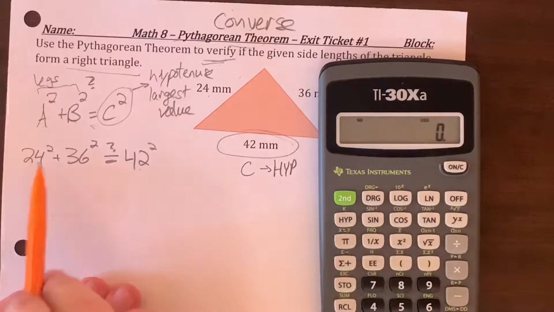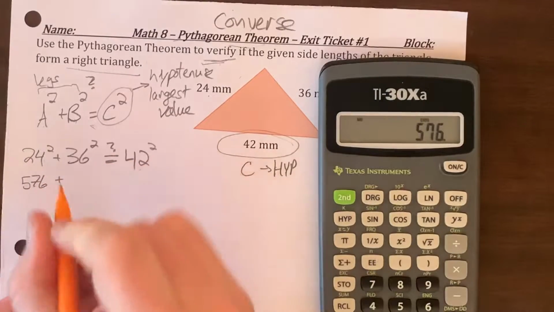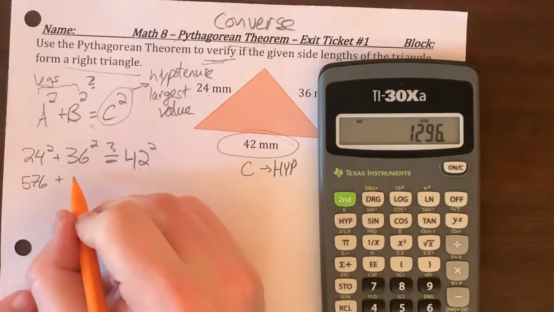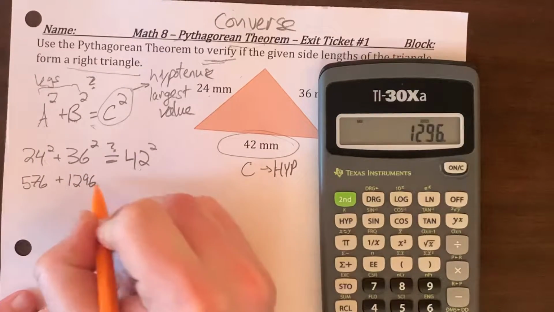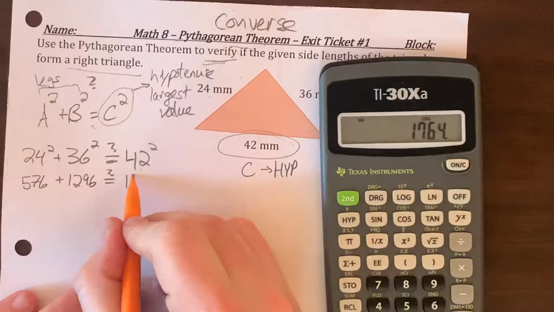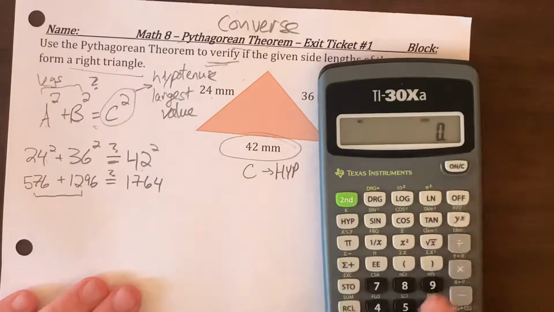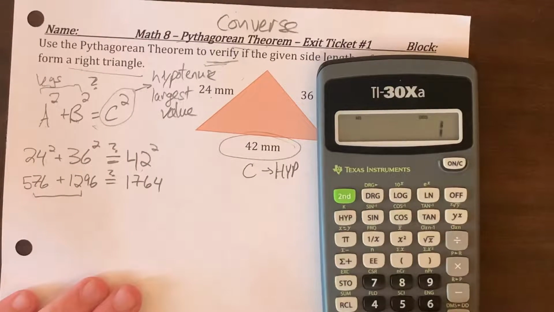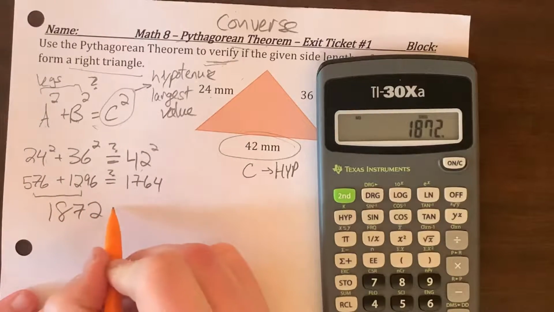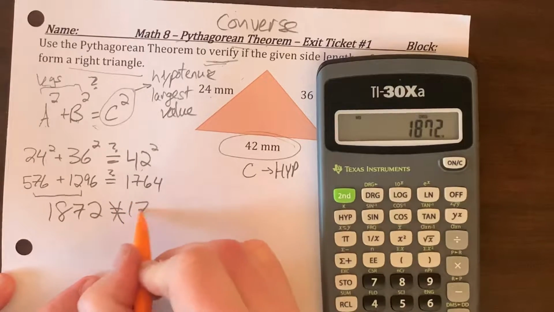Again, make sure you calculate carefully. 24 squared is 576. We're adding it to the other side length squared. 36 squared is 1,296. We're saying, is this equal to 42 squared, which is the hypotenuse squared? 42 squared is 1,764. Add these two together: 576 plus 1,296 is 1,872, which is not equal to 1,764.